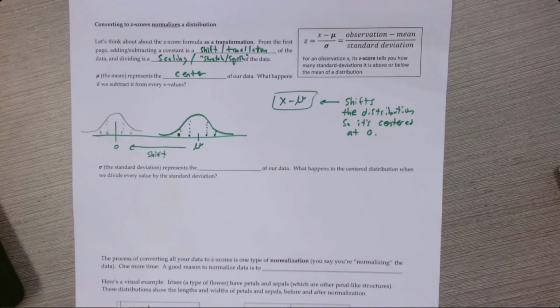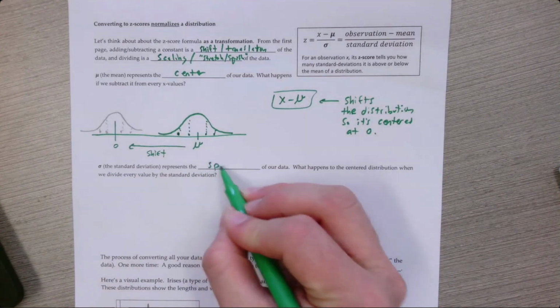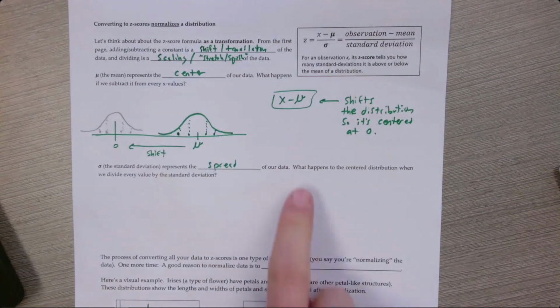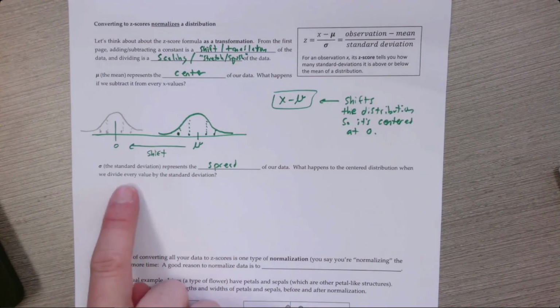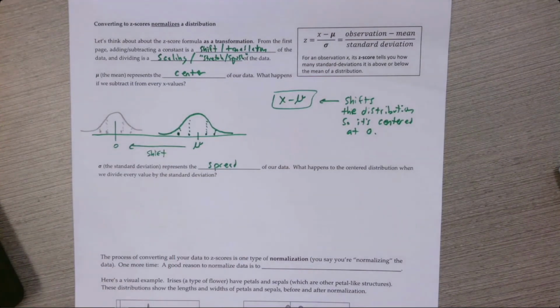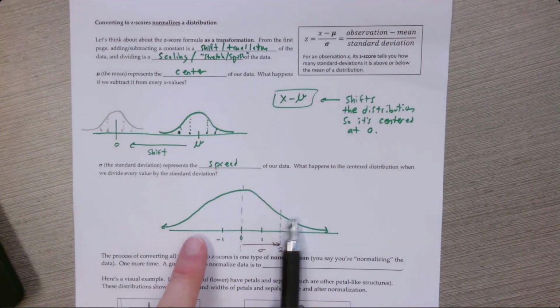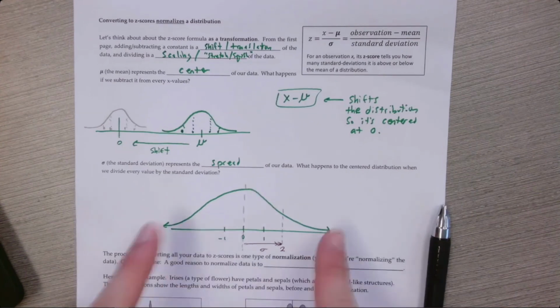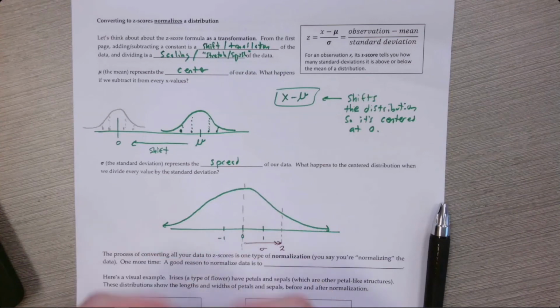Okay, you can probably guess what's going to happen next. So here's the standard deviation, which represents the spread of the data. So what happens when we take a centered distribution and we divide every value by the standard deviation? If we take a bunch of data points and we divide them by a number larger than 1, they'll all get smaller towards 0. They'll all scale towards 0, which is like squishing it.